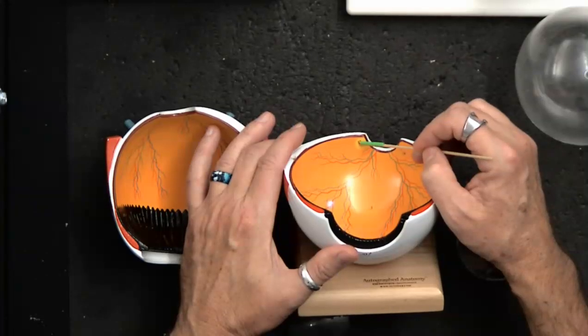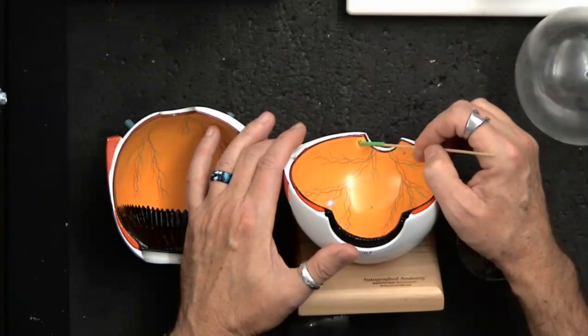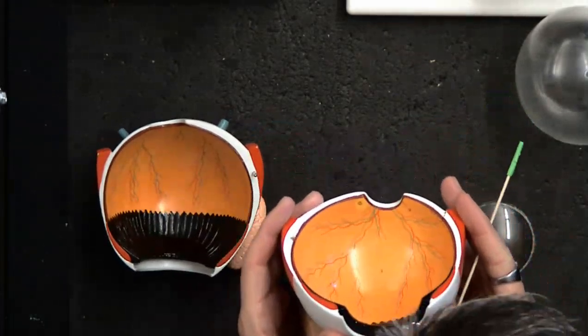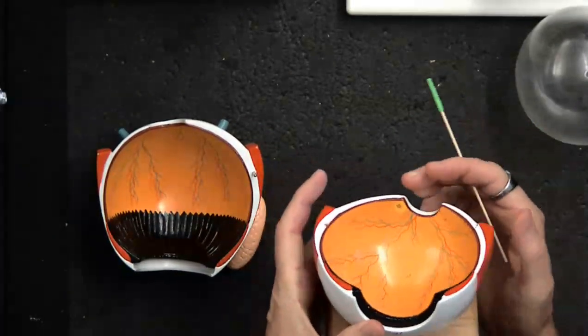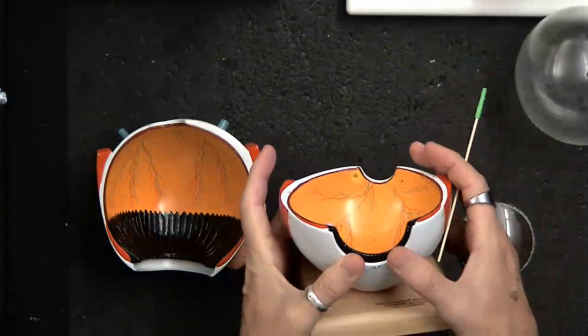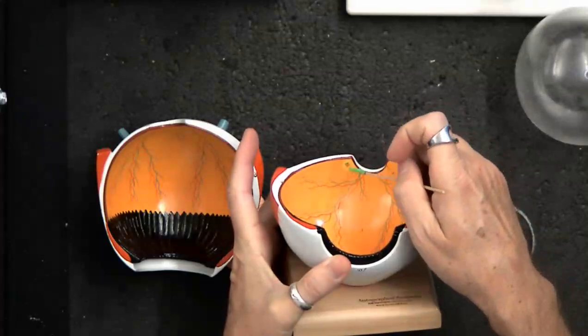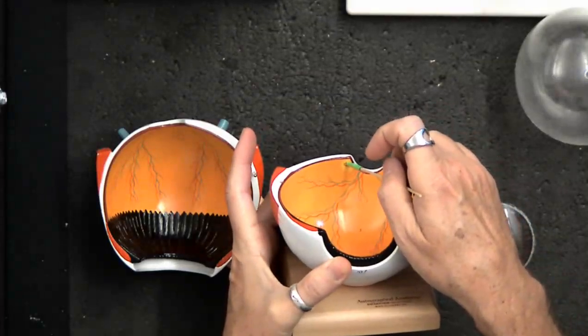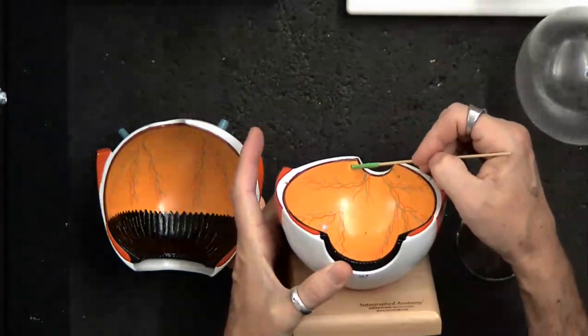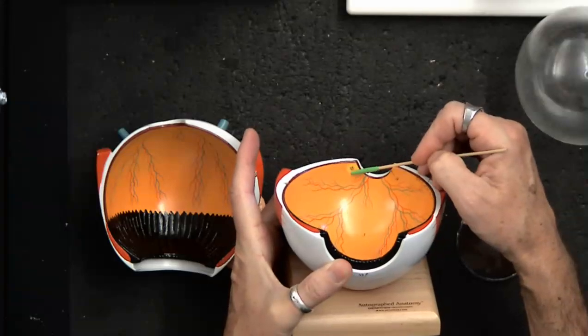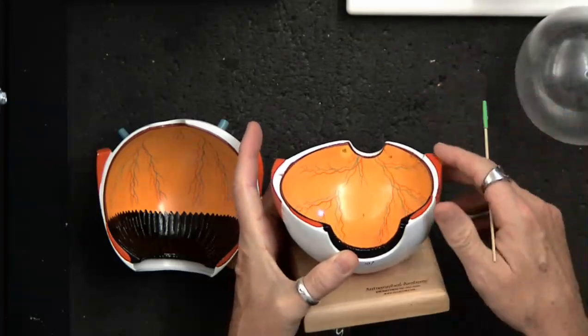And in this area right here, we have a really high concentration of them. So if, for instance, you are looking at this, if you were to take it up and look at it closely to examine that detail, you will automatically orient your eye so that the light rays are coming in and hitting right on that fovea so that you can get the most detailed image available. So that's called the fovea, and it's in the center of a yellow area that's called the macula lutea.